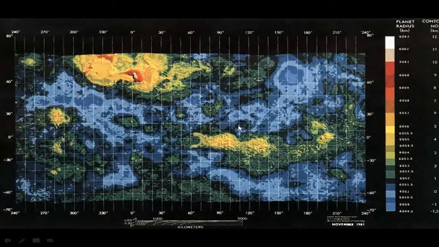Here's another look at it, enhanced with color. Of course, these depressions are not indeed oceans because there is no water on Venus. It is just where water would be if there were water on Venus.